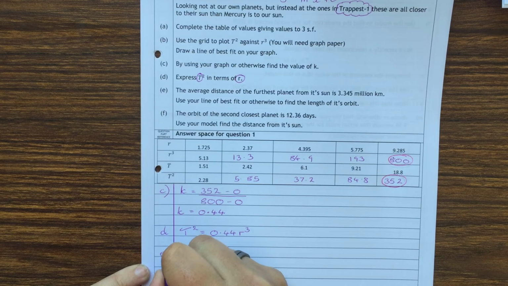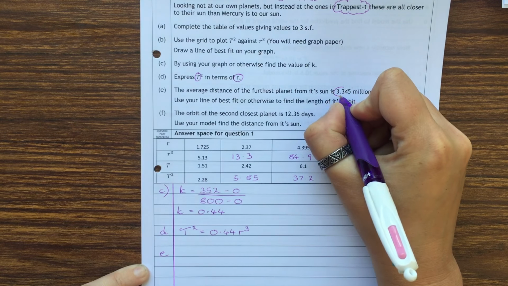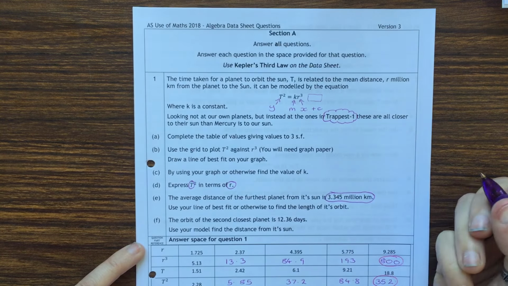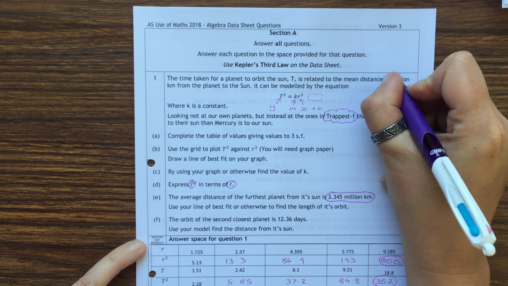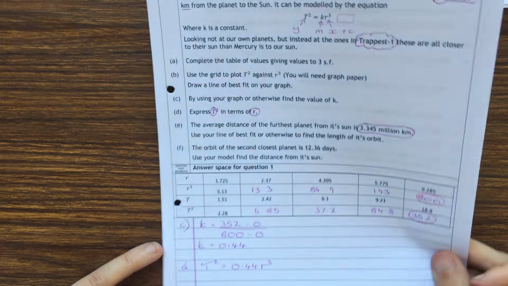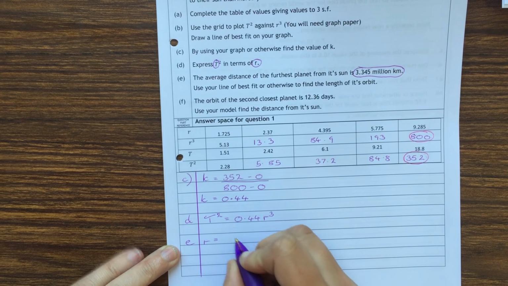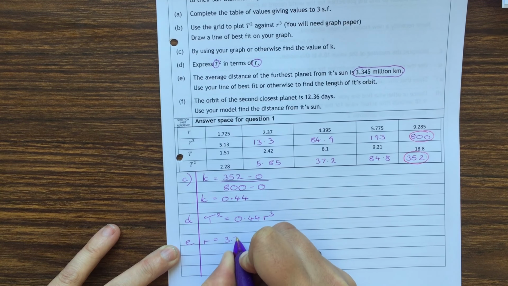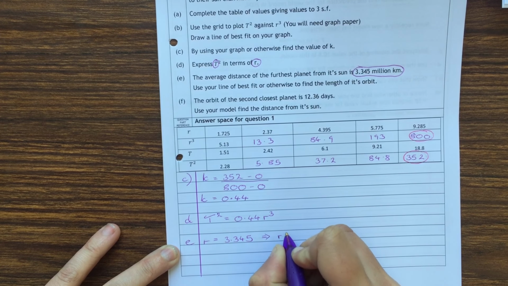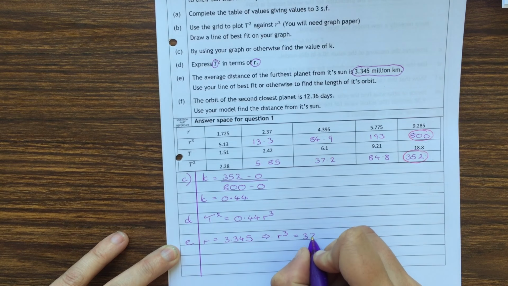Okay, part E. The average distance from the furthest planet is this, and we need to remember that r is in million kilometers, so that gives us a value for r. So we know that r is 3.345, and we can cube that, which will give us 37.4.